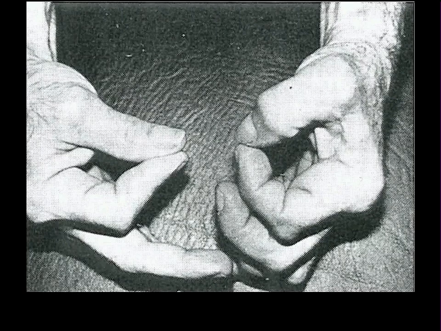What flexes the distal interphalangeal joint of the index finger? Flexor digitorum profundus. The person has no trouble flexing the proximal joint because flexor digitorum superficialis is still intact.